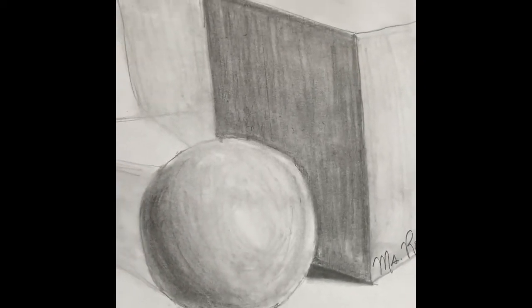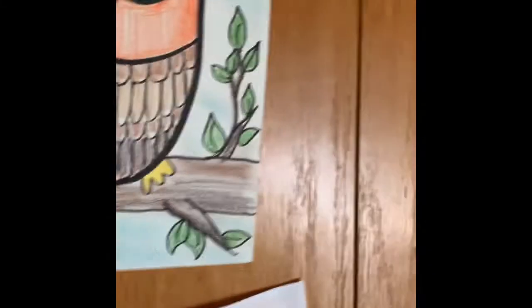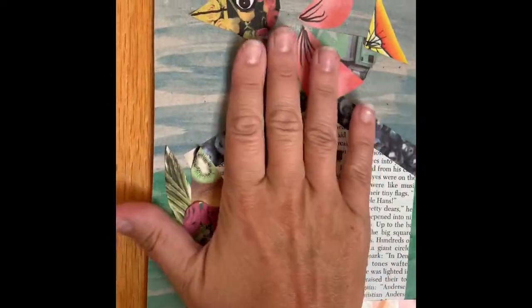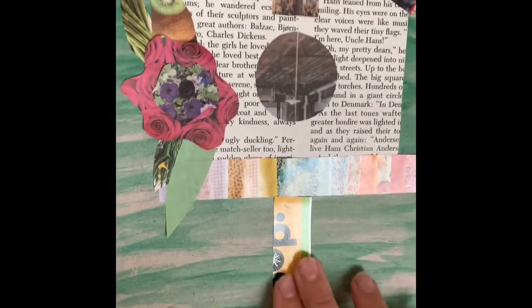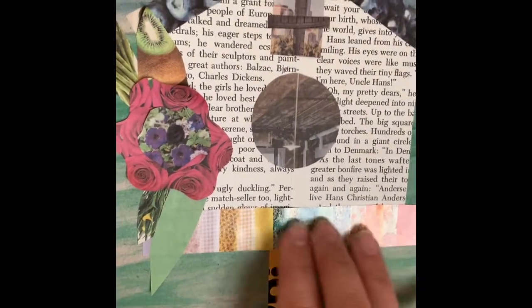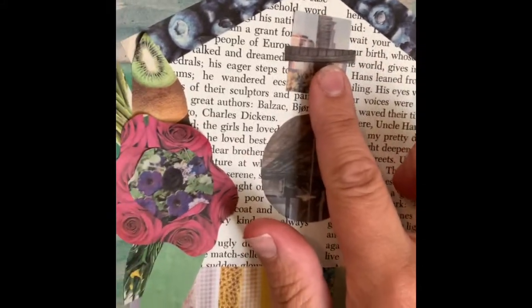All right, after value, the next one is texture. I think that the one that has the most texture is my collage right here. Now, if I run my hand on it, I feel the different paper. Some of the paper is shiny, some of it's more matte, and you can kind of feel the texture.